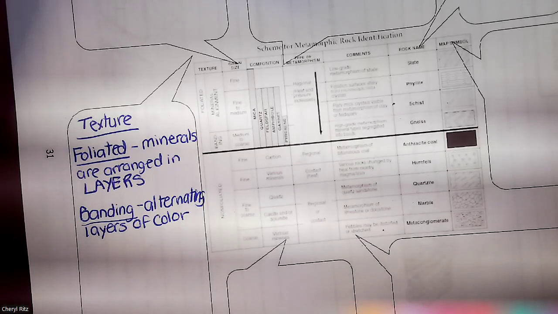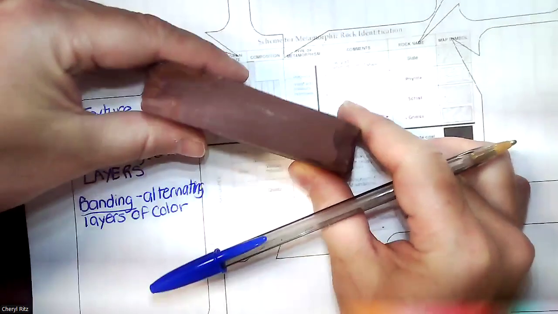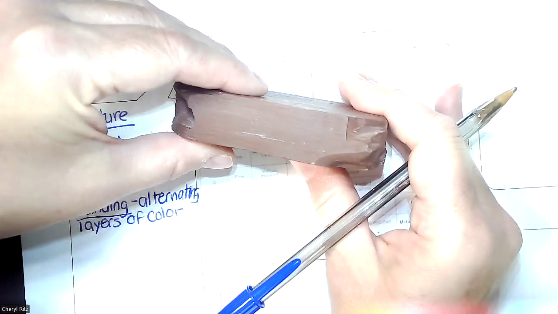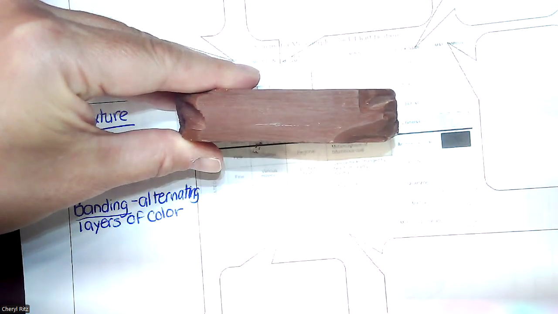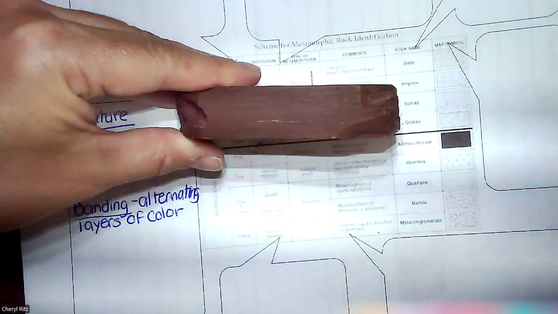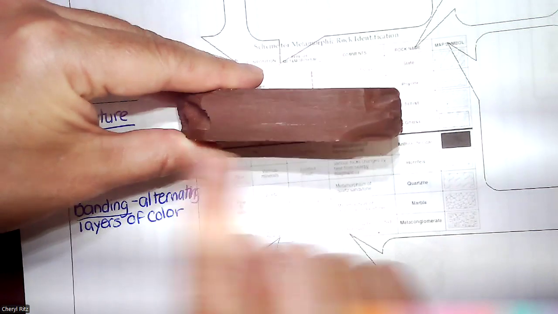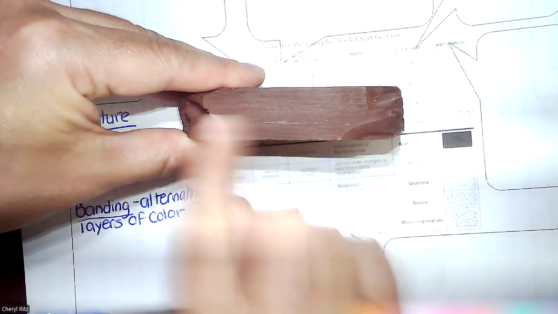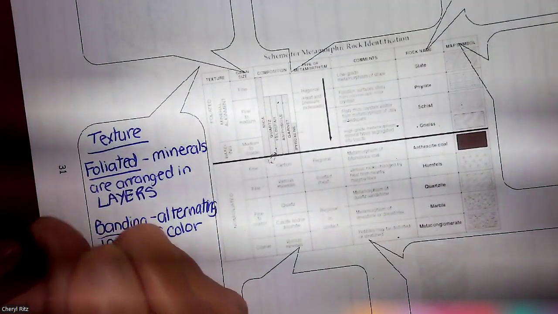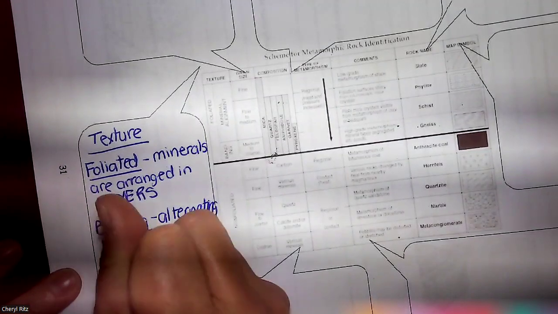Whereas this one, and I know this doesn't show up very well. Carly, would you be able to turn the other light off for me? In this case, can you see the bands at all? Oh, you can kind of see the layers. Well, hopefully you can see them. Do you see different layers here? But they're all the same color. That's called mineral alignment. I'll pass it around. You should be able to see it a little bit better.